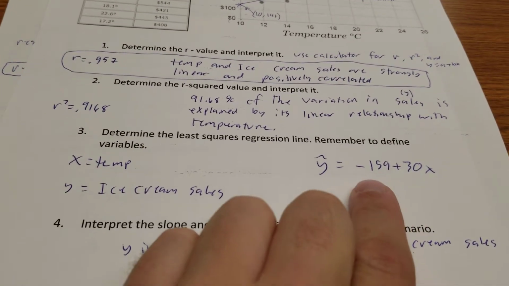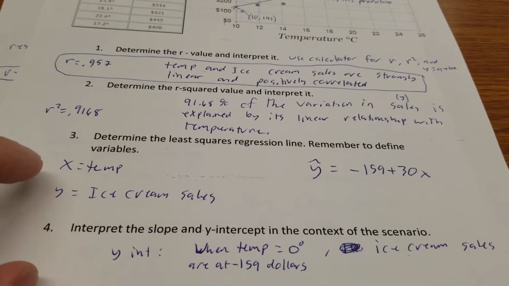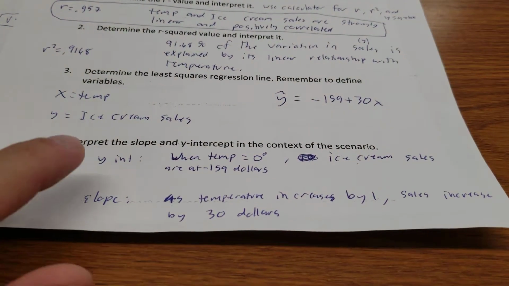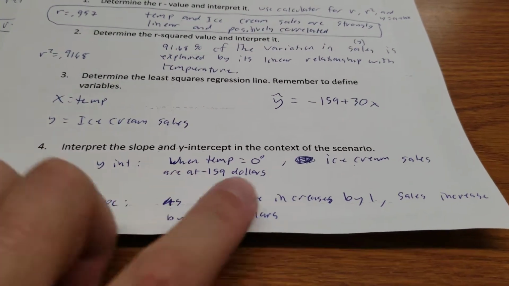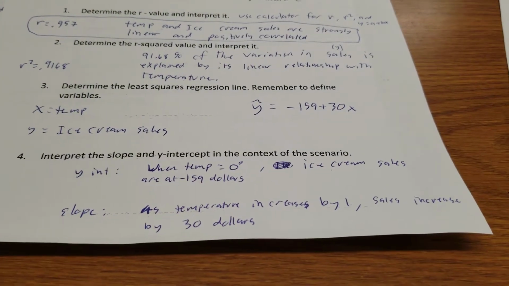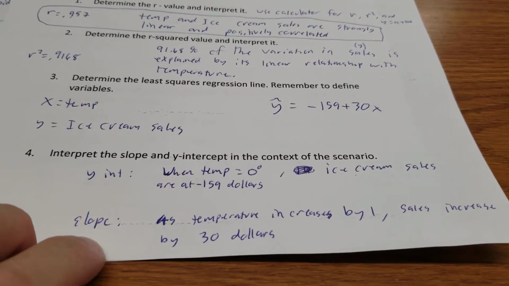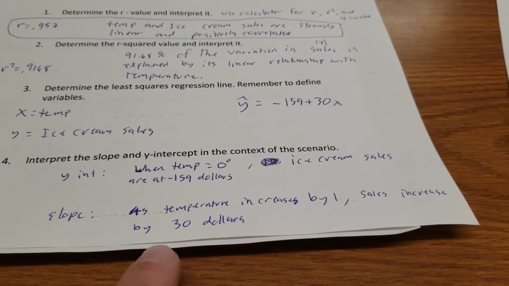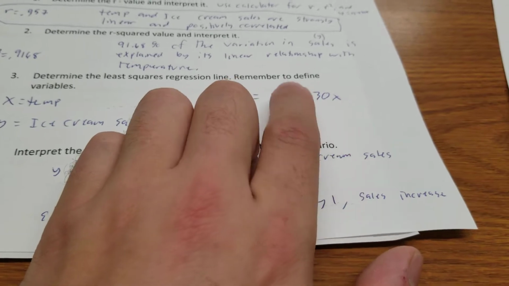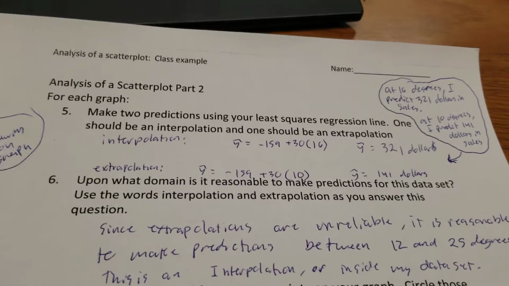So here's my line that I got. Defining my variables: x and y are variables, not a and b. x and y, temperature and ice cream sales. Interpreting slope and intercept. When the temperature is 0, ice cream sales are at negative $159. Yes, it doesn't really make a ton of sense. It's okay. It's a y-intercept. It's a prediction way outside your data. It shouldn't make sense. Slope: as temperature increases by 1, sales increase by $30. Y-intercept here, slope here. As x goes up by 1, you get 30. When x is 0, negative 159.